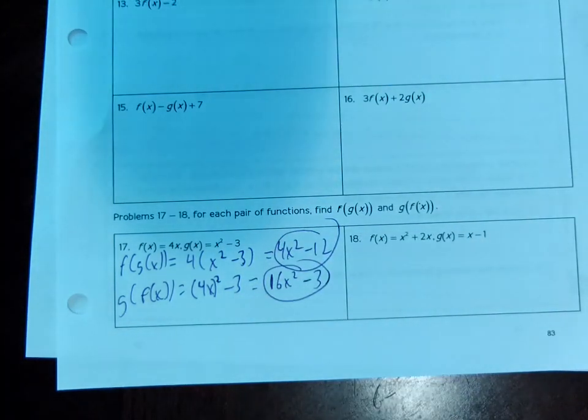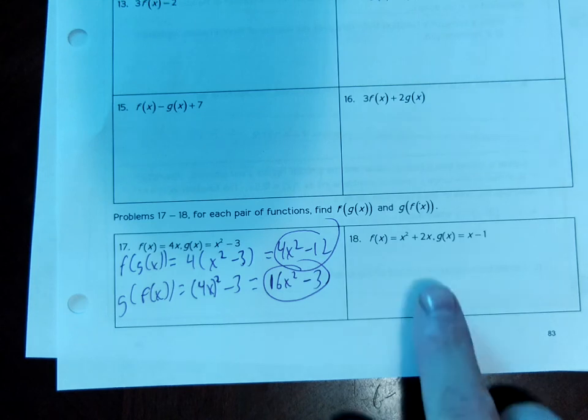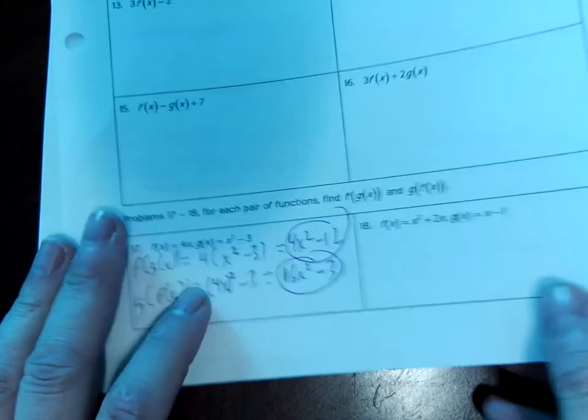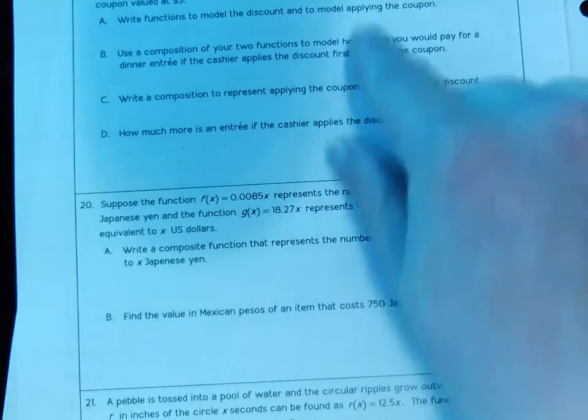I thought that was in there somewhere, and I just barely looked at it. It's not in our notes, so that particular example. Try number 18 too. And then on the back here, you've got your word problems. Good luck. Hopefully you do pretty well.